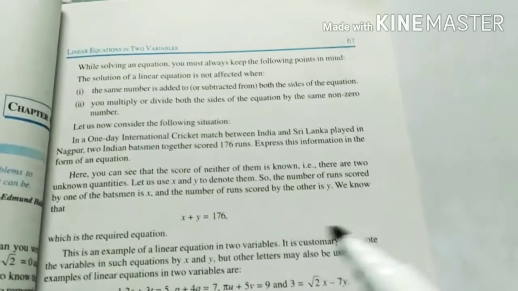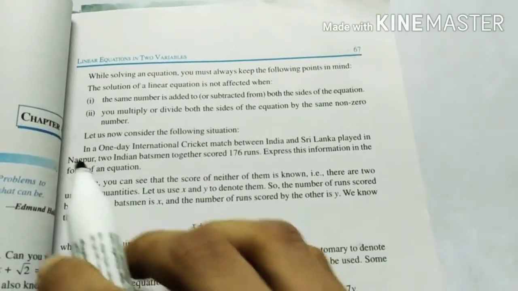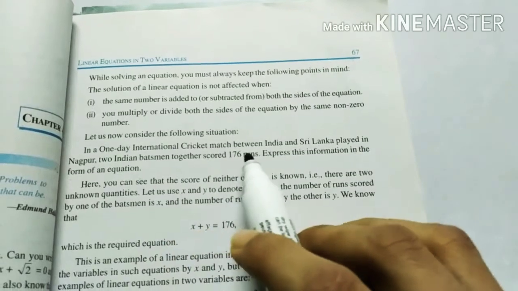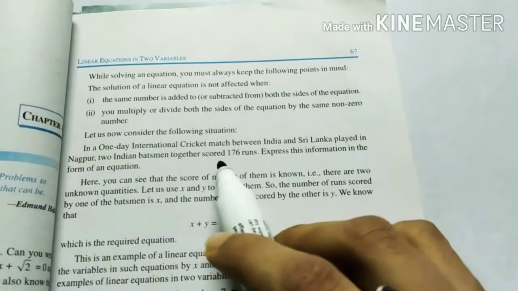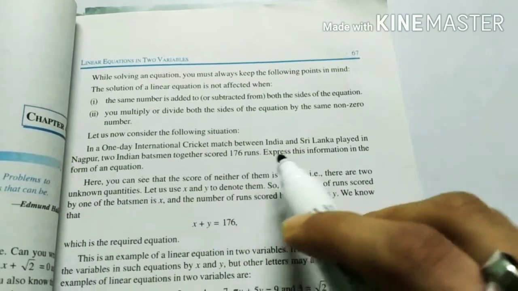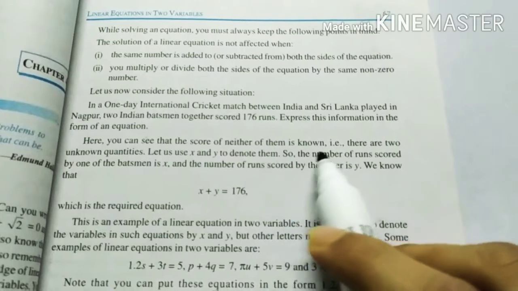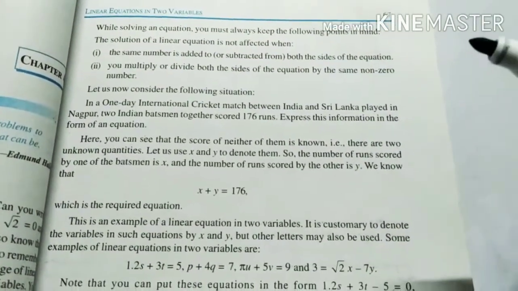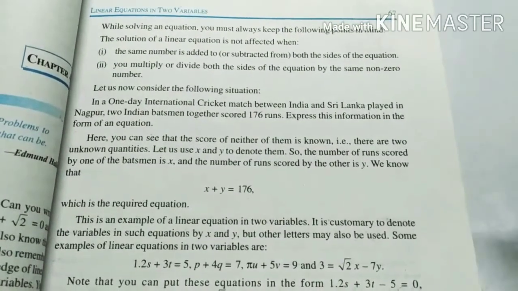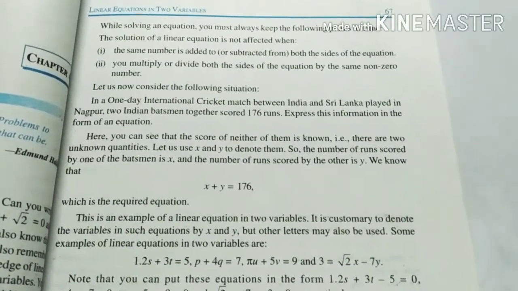For example, let us consider the following situation. In a one-day international cricket match between India and Sri Lanka played in Nagpur, two Indian batsmen together scored 176 runs. Express this information in the form of an equation. So here you can see that the score of neither of them is known. That is, there are two unknown quantities. Yes, two batsmen are there. Their total score together is 176 runs. But I don't know how much the first batsman or the second batsman scored. That one I don't know.